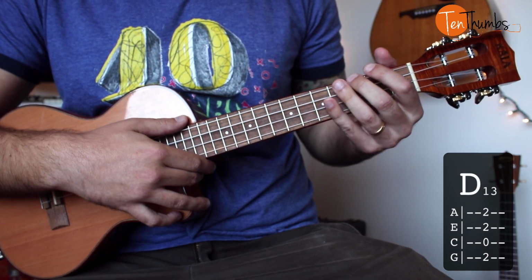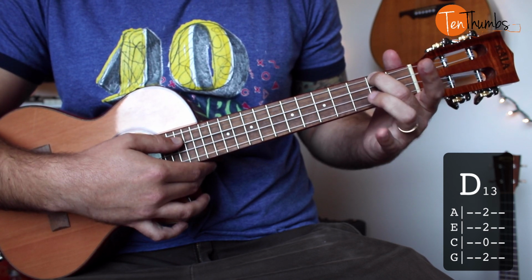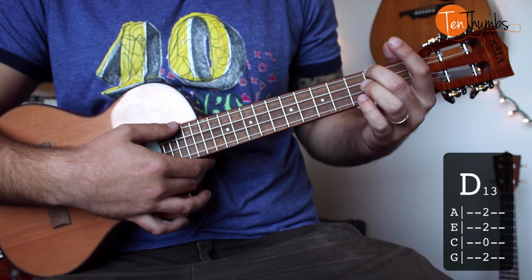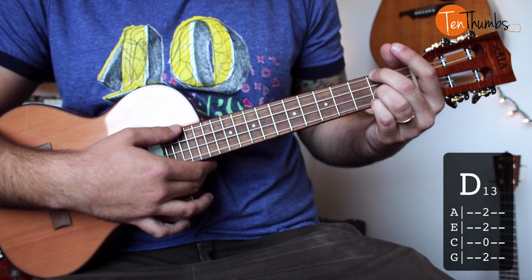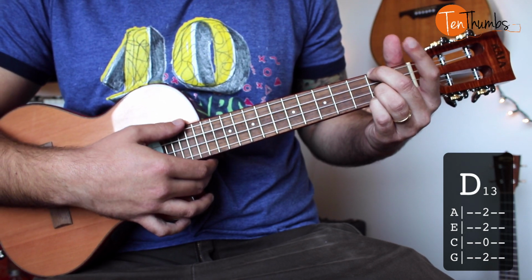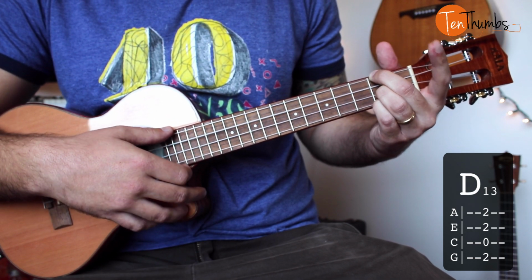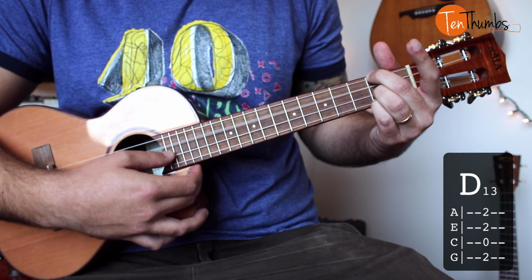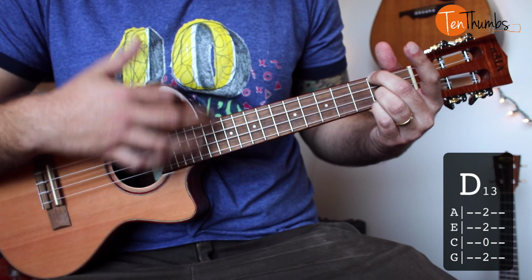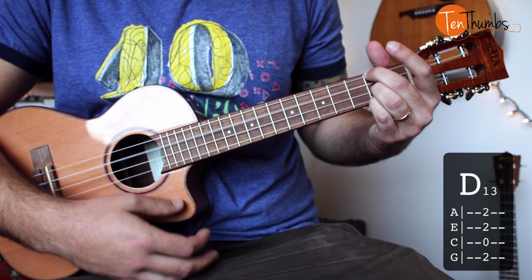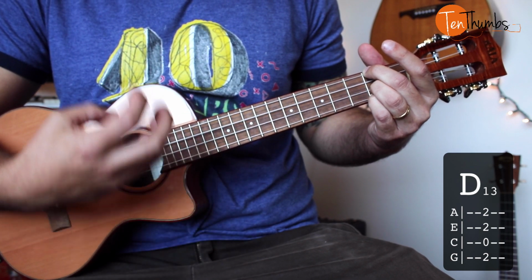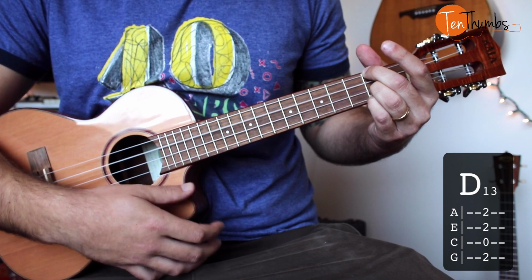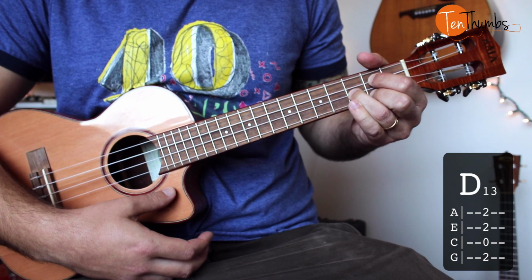Cool. The next one is a D13, which will be the 2nd fret of our G string, and then the 2nd fret of both the E and the A strings. So it's 2, open, 2, 2. Maybe one of the densest, tensest, most dissonant chords there are. This one would resolve to a G, for example.